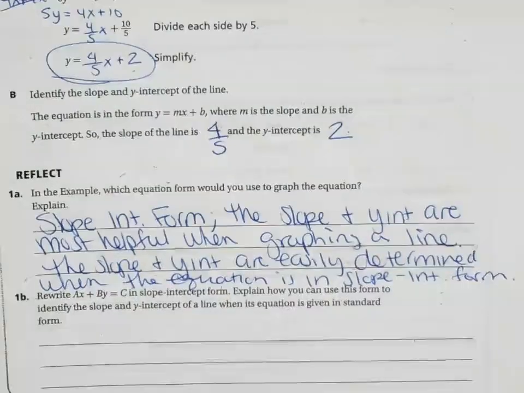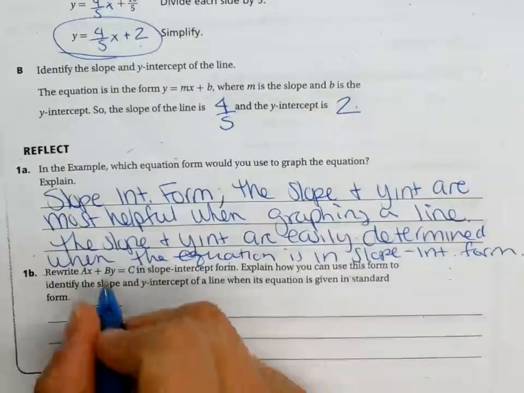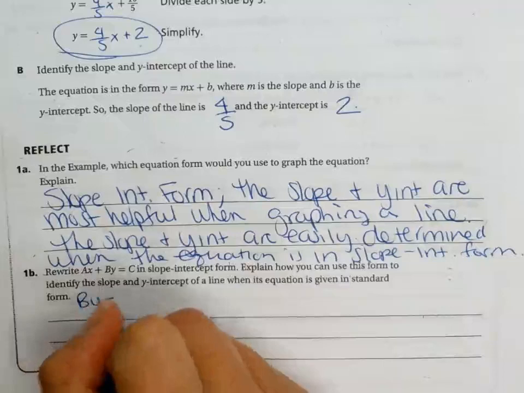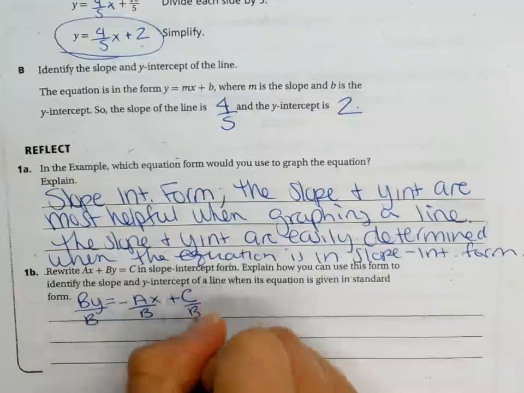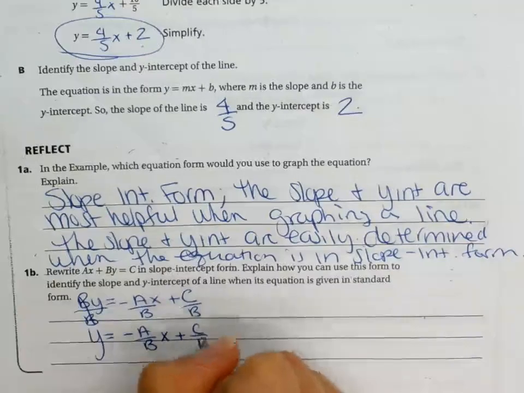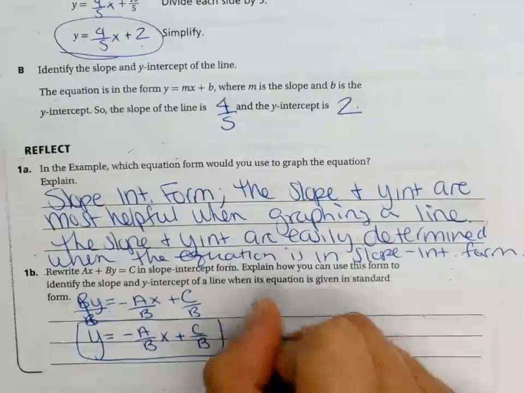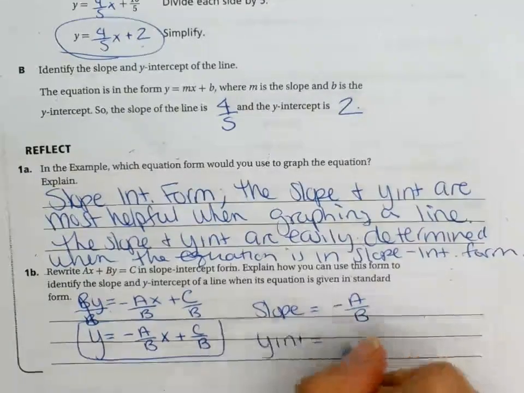Okay. So rewrite ax plus by equals c, standard form, into slope-intercept form. Explain how you can use this form to identify the slope and the y-intercept of a line when its equation is given in standard form. If I was going to rewrite this, that's the same thing I just did, except now with variables. If I'm solving for y, I'm going to have by equals negative ax plus c. I'm going to divide by b everywhere. And I'm left with y equals negative a over b, x plus c over b. Your slope is negative a over b. Your y-intercept is c over b.